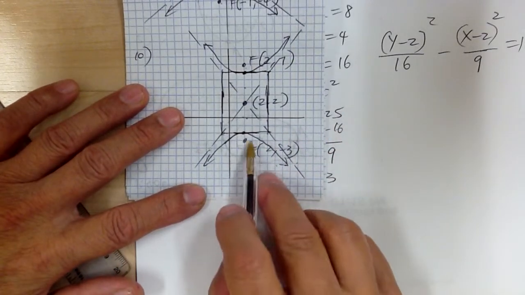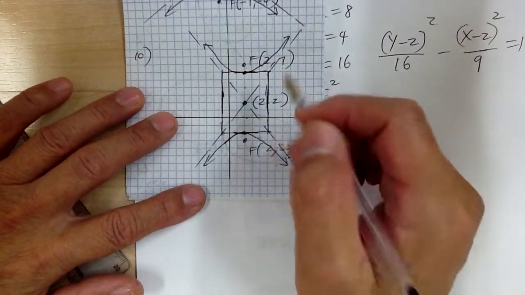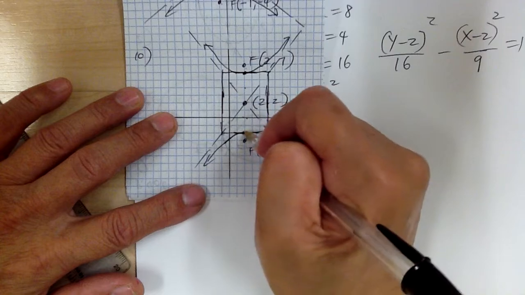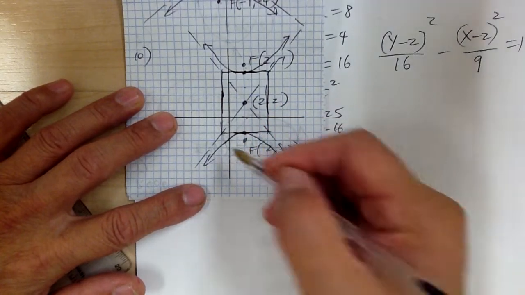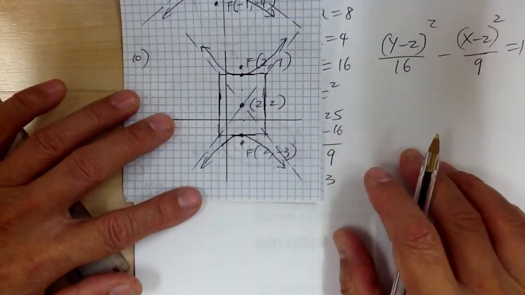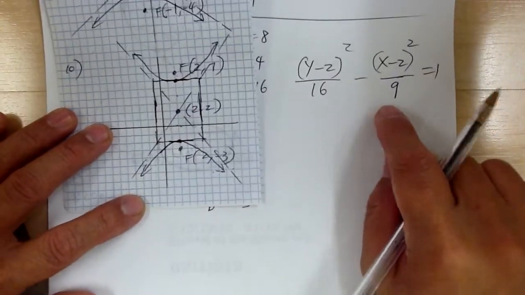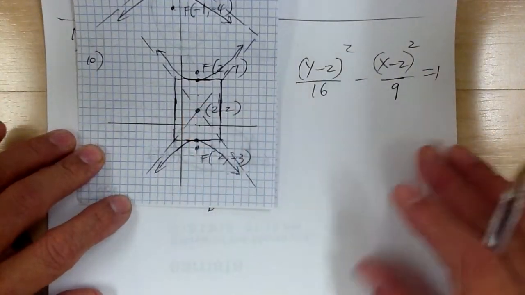So be careful, the graph will go through the vertex, which is on the box. Do not go through the F. Okay? F is the focus. Okay, so here's your equation and here's your graph.